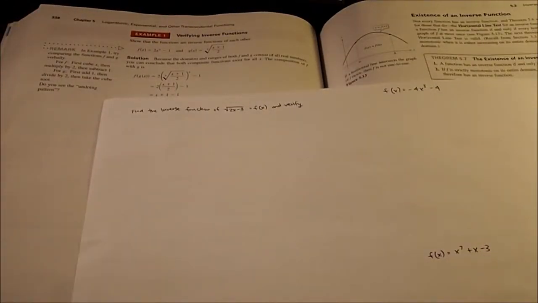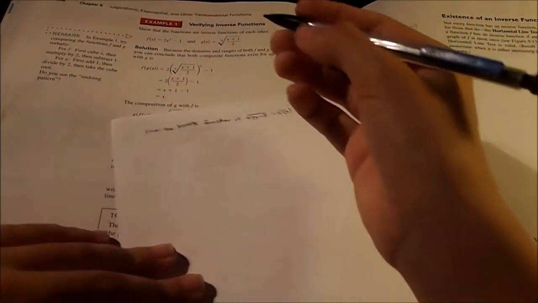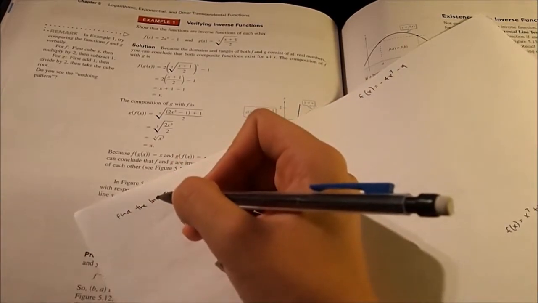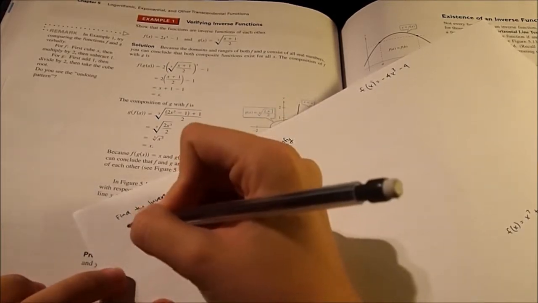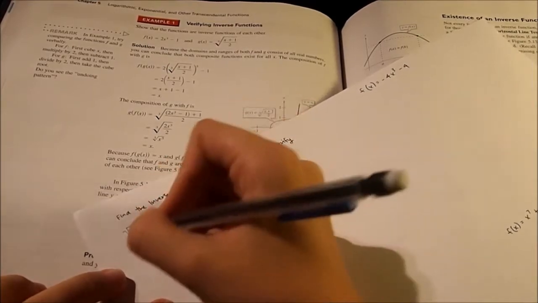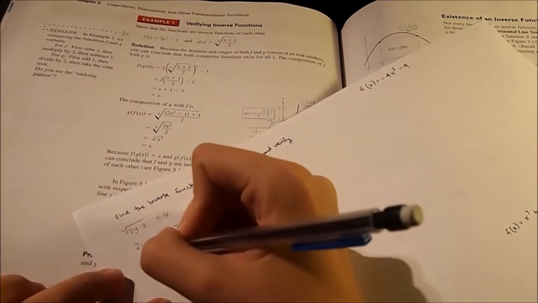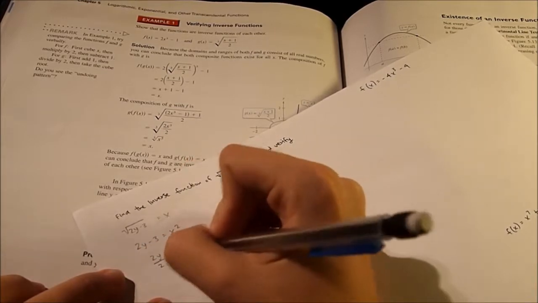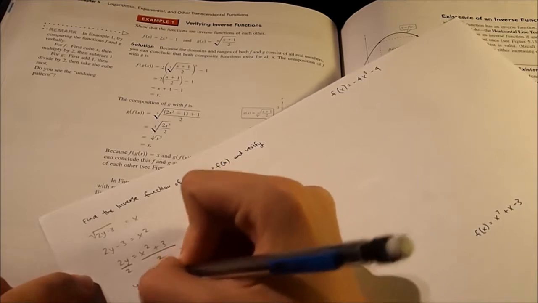Find the inverse function of the square root of 2x minus 3 and verify. So in order to obtain the inverse, we have to change x and y because you're switching the domains and ranges. So the square root of 2y minus 3 is equal to x. And then square both sides. 2y minus 3 is equal to x squared. Add 3 to both sides. 2y is equal to x squared plus 3. And then divide by 2. So you get y is equal to (x squared plus 3) over 2.